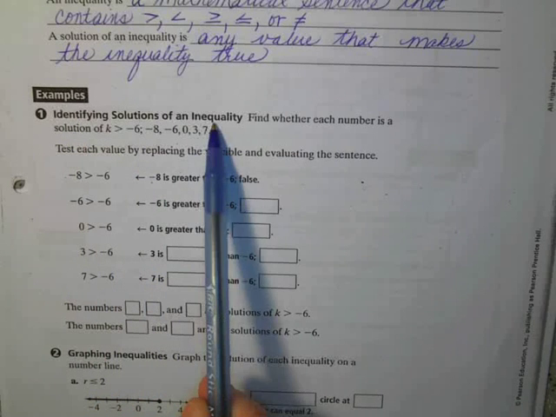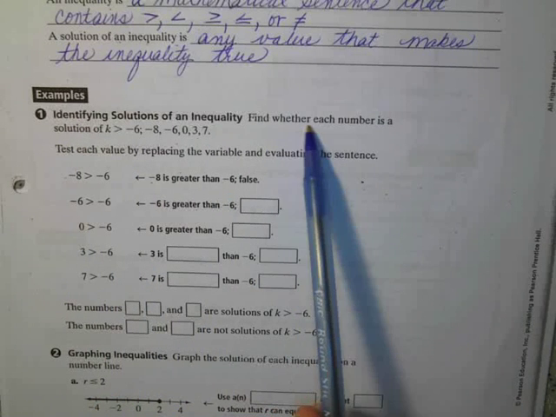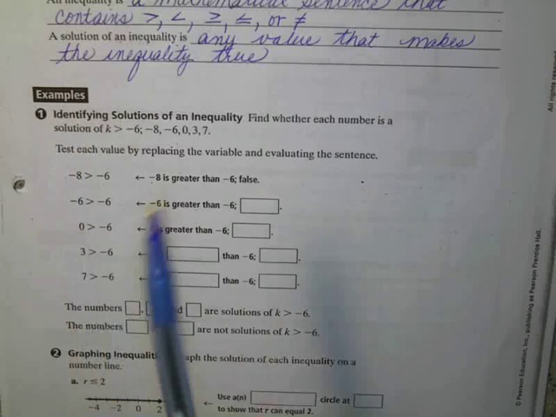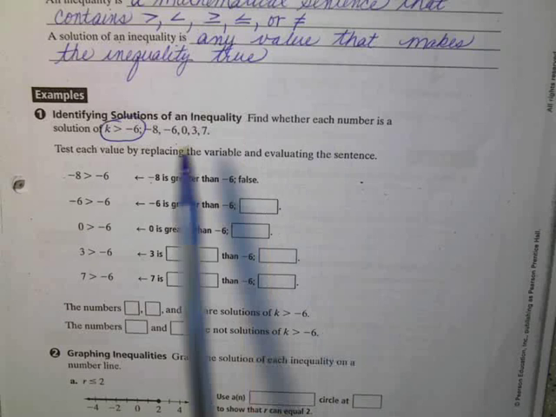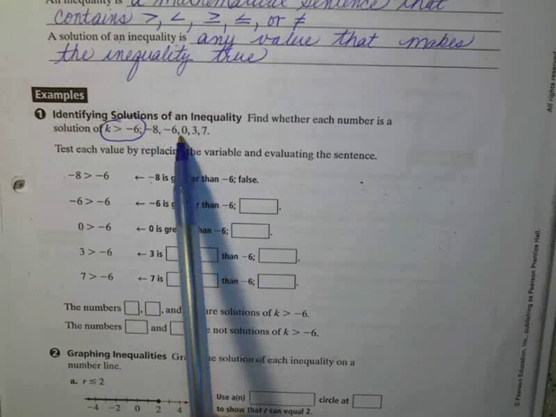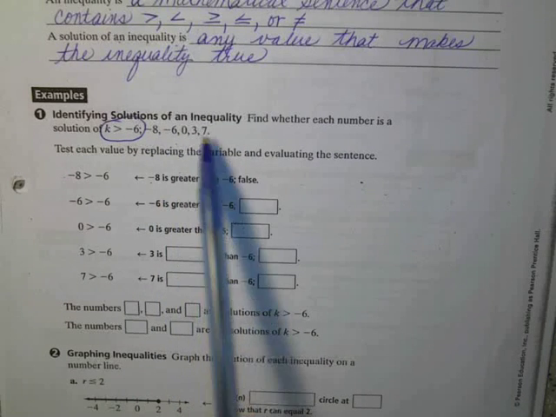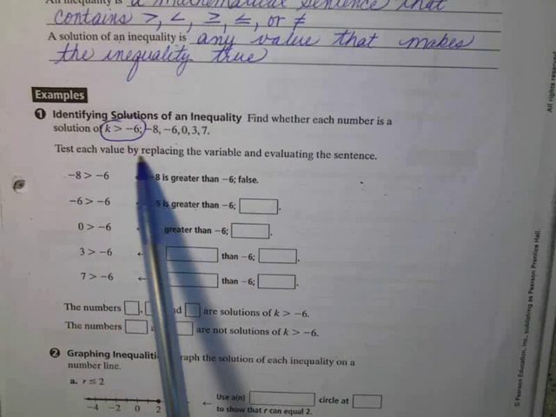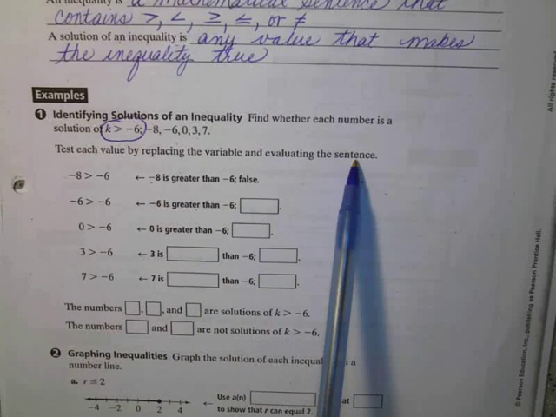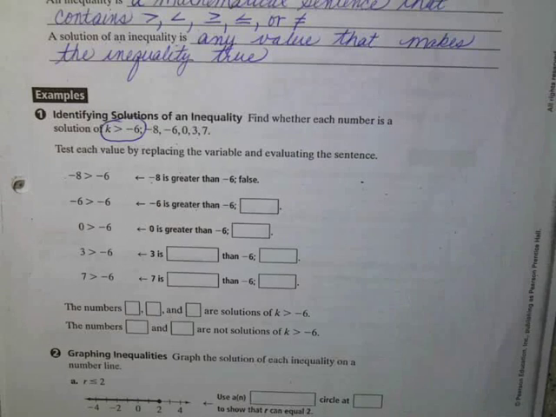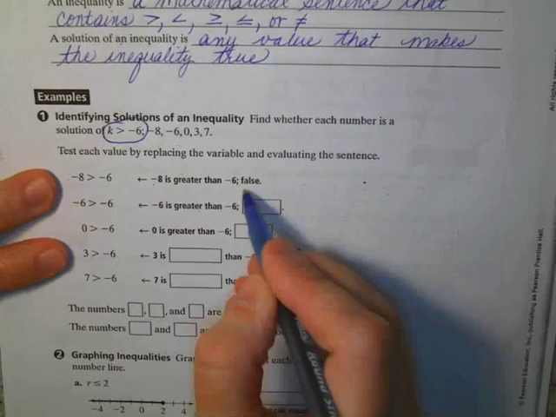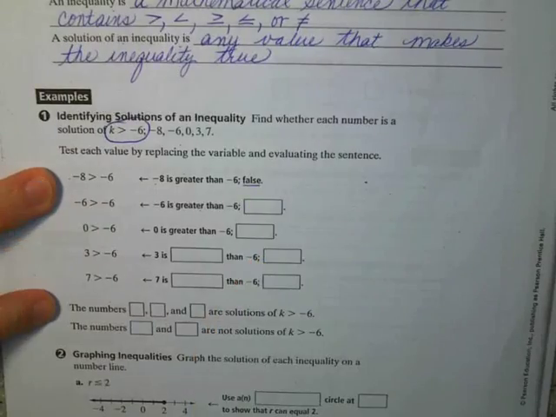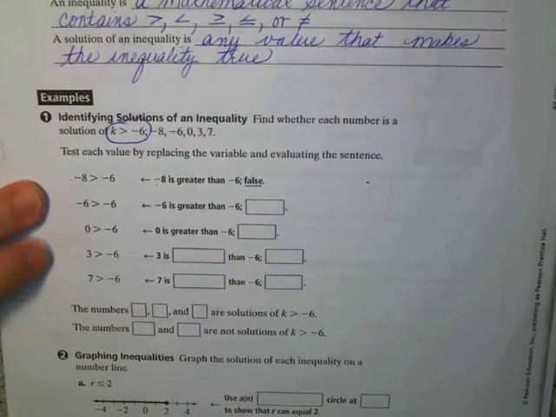Okay, so identifying solutions of an inequality. Find whether each number is a solution of k is greater than -6. You have a list of numbers here: -8, -6, 0, 3, and 7. Test each value by replacing the variable and evaluating the sentence. So first of all, -8 is greater than -6. That's false, because -8 is to the left of -6 on the number line.